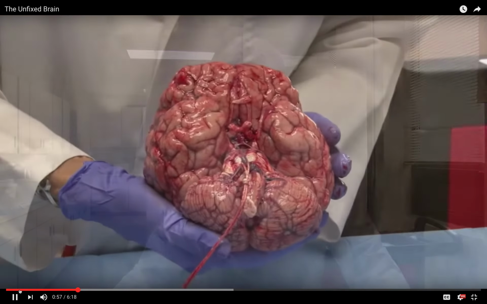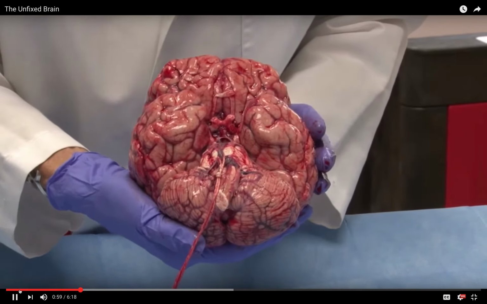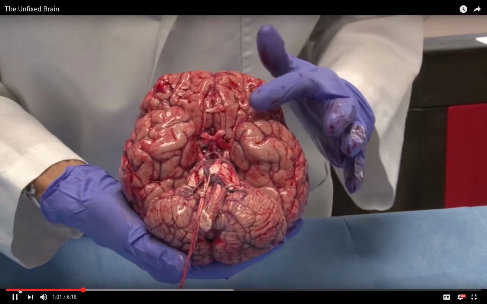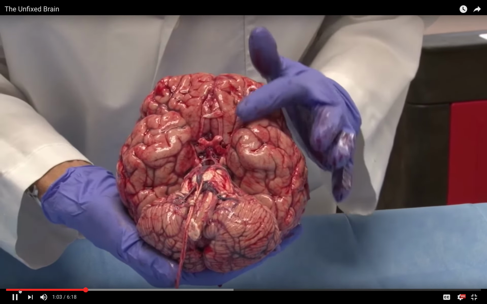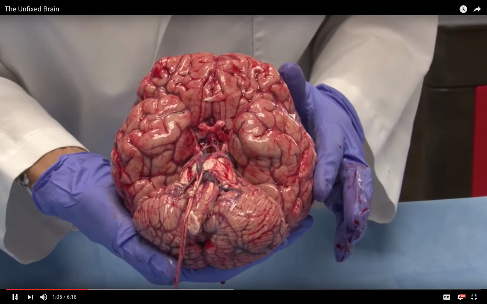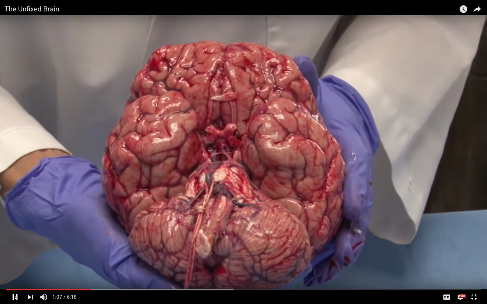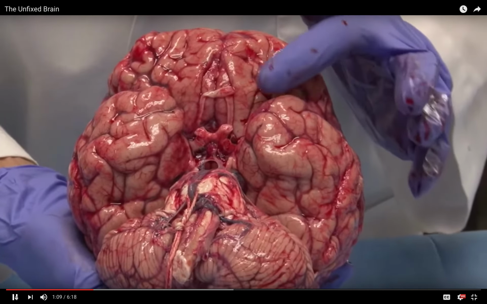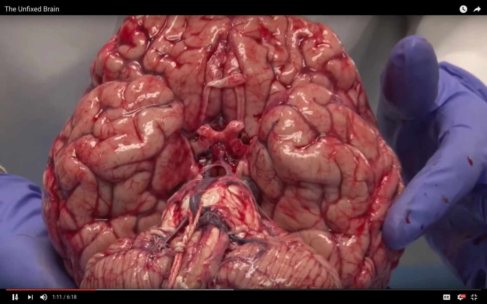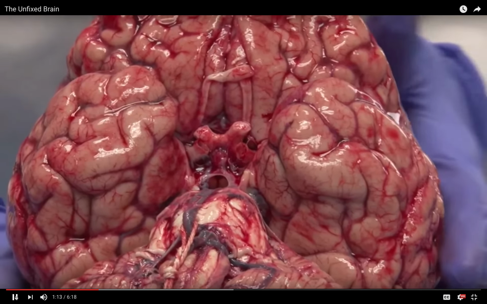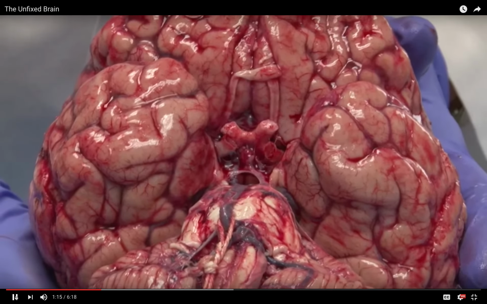This is the ventral surface of the brain, and what you see are the pial vessels, this nice blush with the clear leptomeninges and the vessels running in between the arachnoid and the pia.